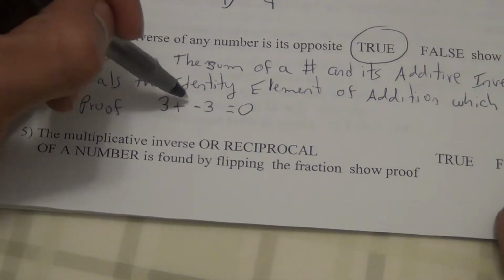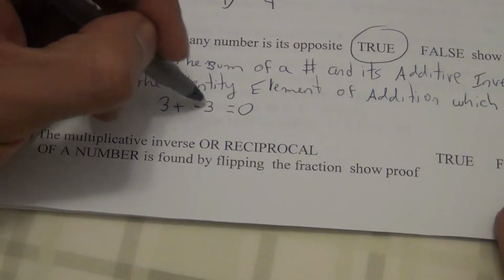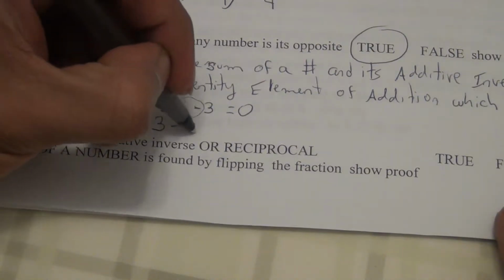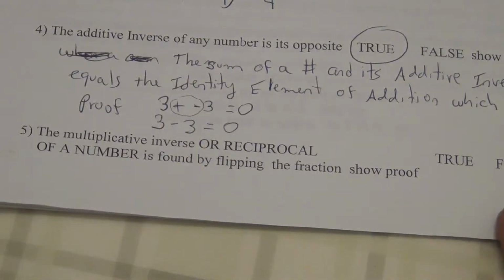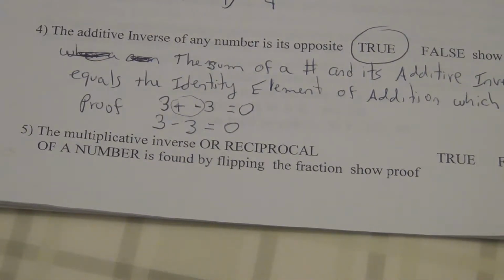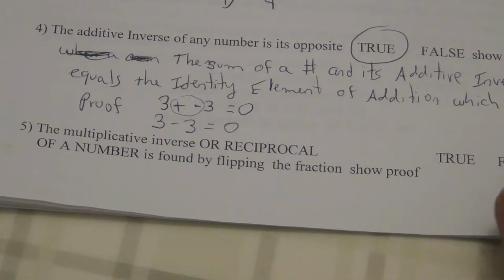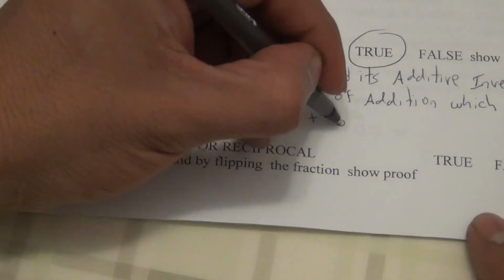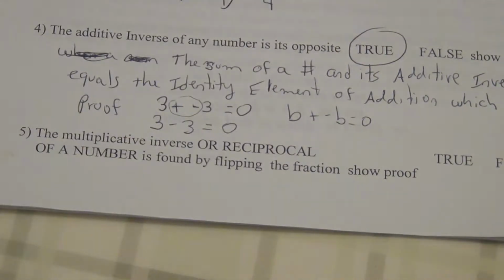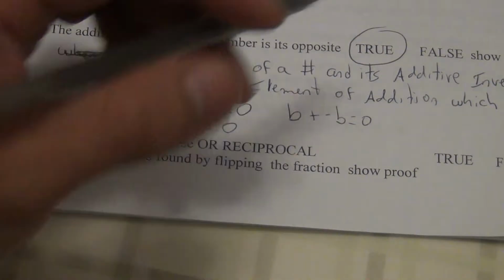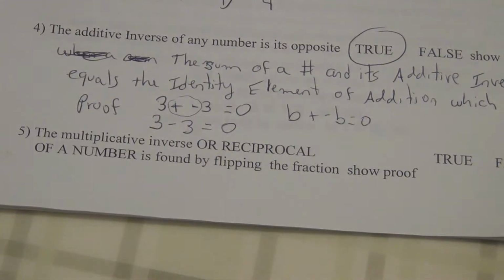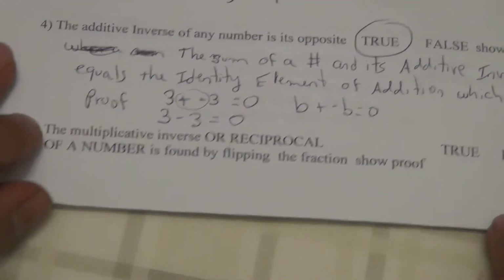Remember what 3 plus negative 3 means. Remember that I hate seeing two signs together. So this is the same thing as saying 3 minus 3, which is 0. That's basically it. Now you give more examples, like you could say b plus negative b is going to be 0 because a number and its opposite give you the identity element of addition, which is 0.